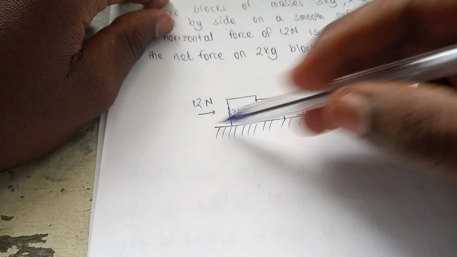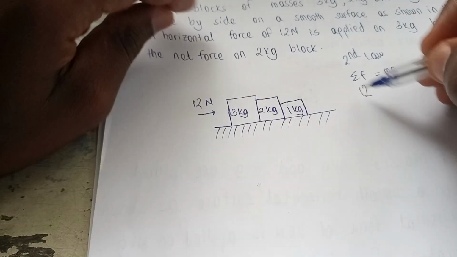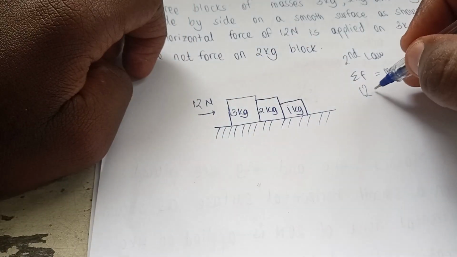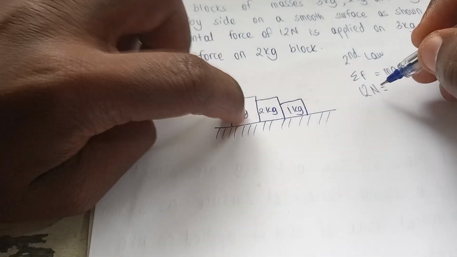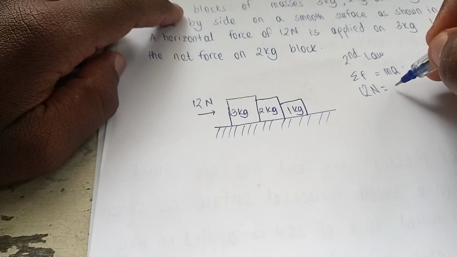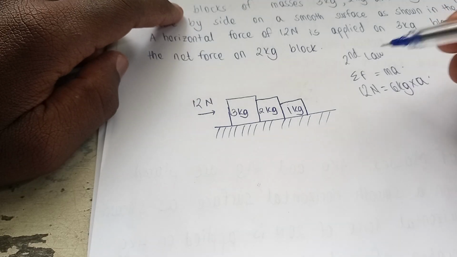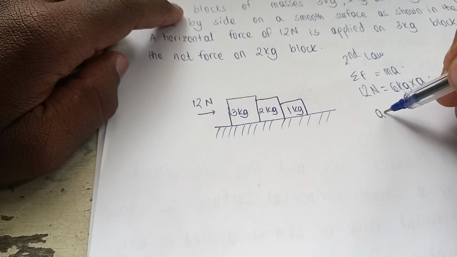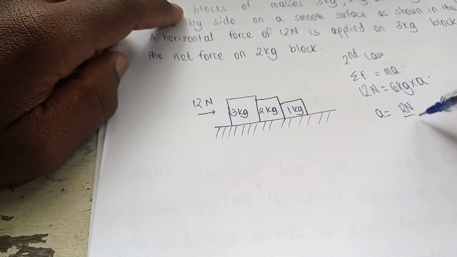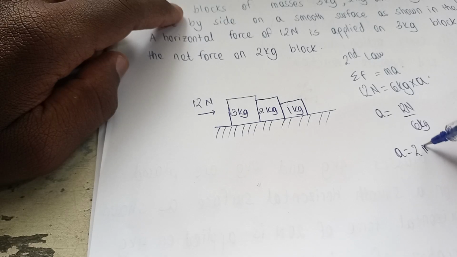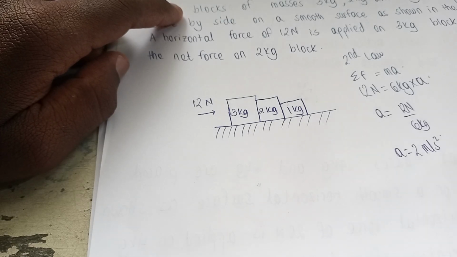So that's the net force here, it's just 12 newtons acting on this whole system. We treat this as one whole thing. 12 newtons equals the mass, 3 plus 2 plus 1 is 6 kilograms, times acceleration. So acceleration will be 12 newtons over 6 kilograms, which equals 2 meters per second squared.